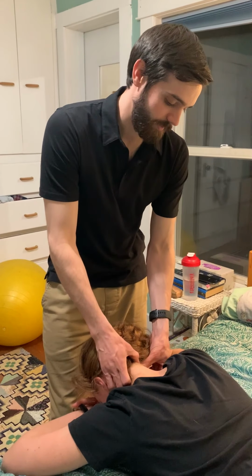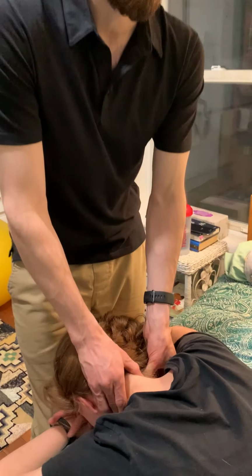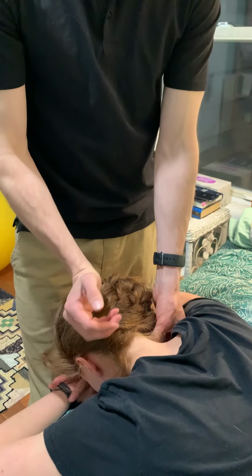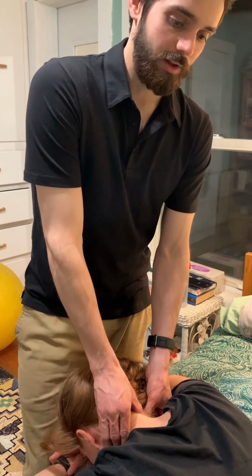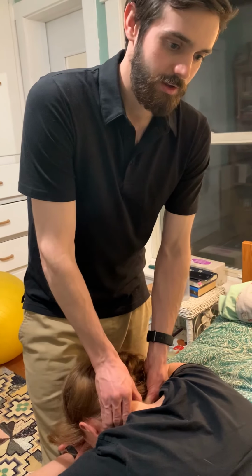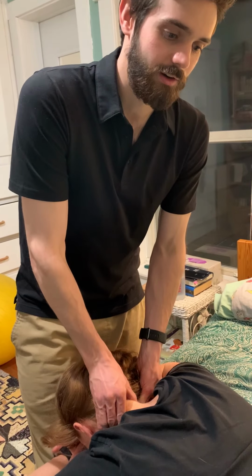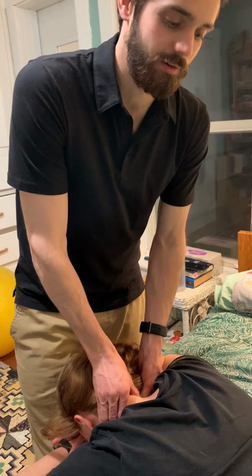So let's say I need to work on C3 here. I'm going to be doing a grade 3 Maitland mobilization. And I'm going to be doing 20 oscillations on this right side. So for grade 3, what I do is I push to the first barrier and to the second barrier. And it's just oscillations between the first and second barrier.